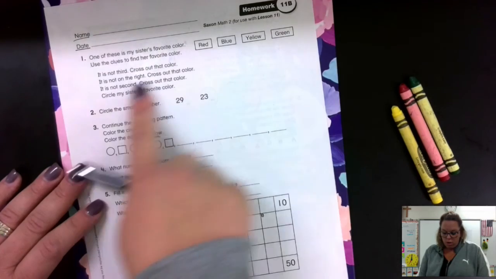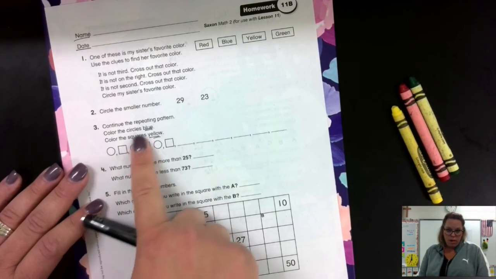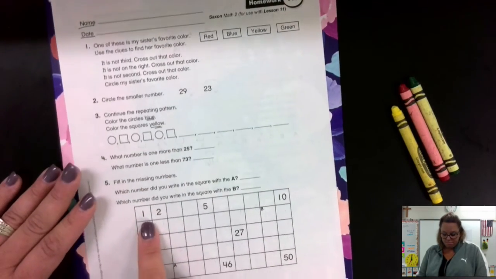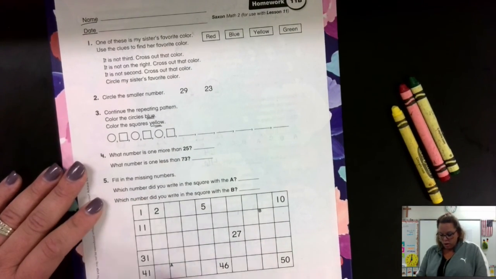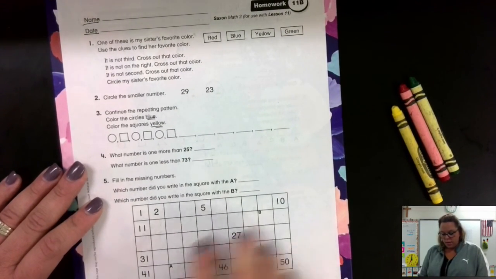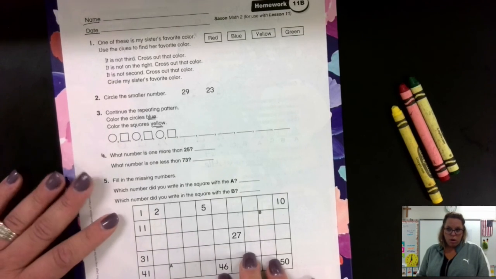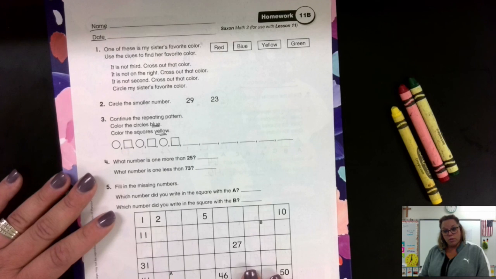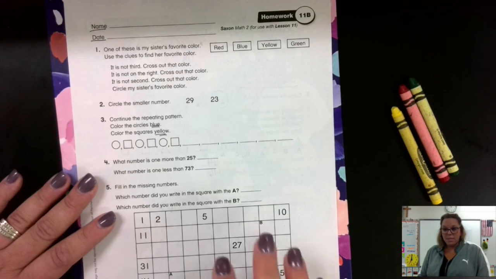Okay, so make sure you follow all the rules in number 1. Make sure you have your pattern and color the circles and the squares in. Answer number 4, fill in the missing numbers, and then find out where A and B are on your sheet. When you're done, go ahead and stick this in your folder for Wednesday, and we'll see you back here tomorrow.